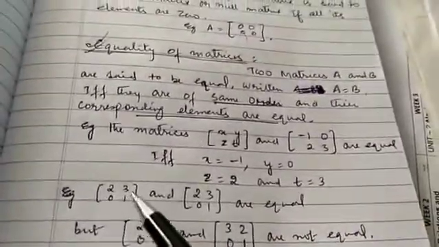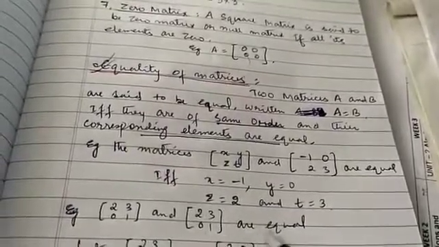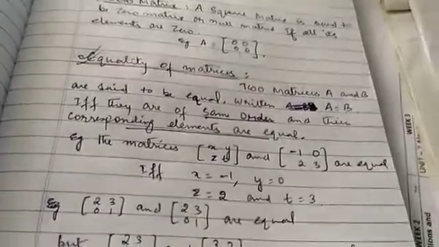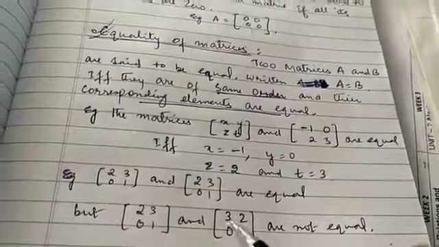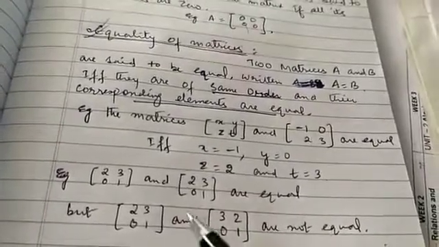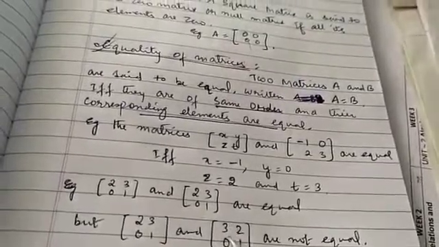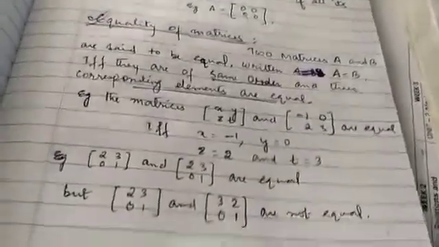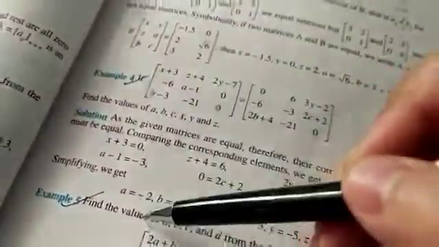Second example, 2, 3, 0, 1 and 2, 3, 0, 1 are equal. You see that the corresponding elements are also equal. But 2, 3, 0, 1 and 3, 2, 0, 1 are not equal. The numbers 2, 3, 1 may be the same, but the placement of the numbers is not the same. Therefore, they are not equal in corresponding elements. For equality of matrix, go through examples 4 and 5 here. You will find the answer here. Just try at home.